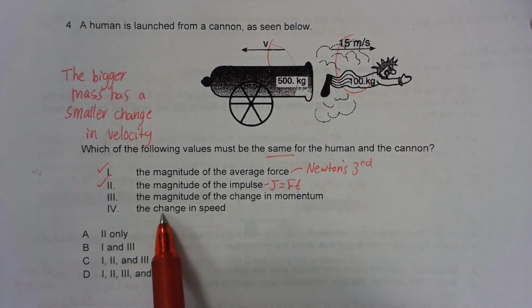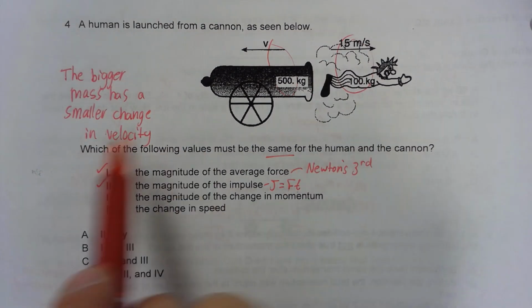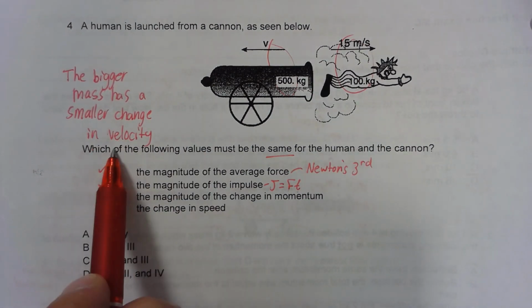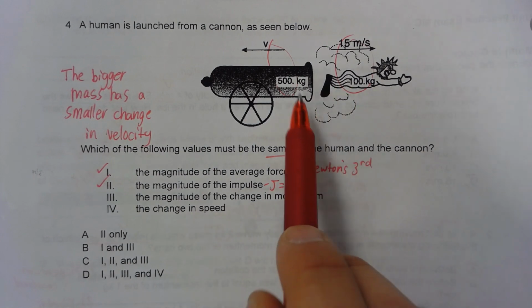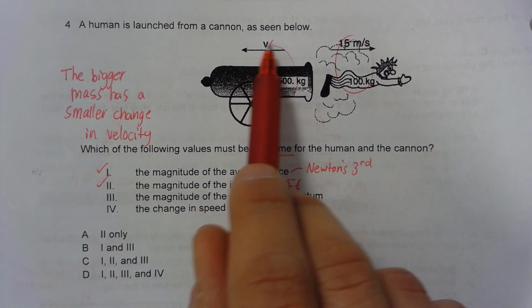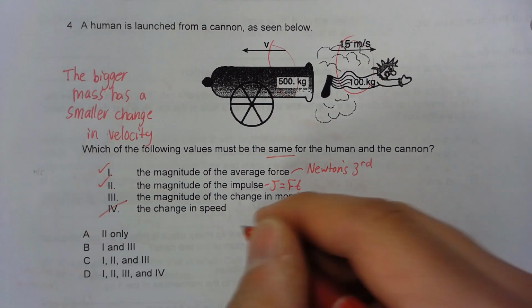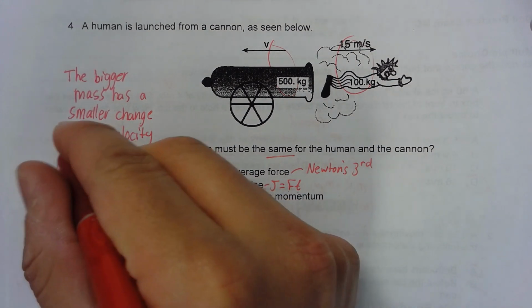The change in the speed, that we know is not going to be true because of this right here. The bigger mass has a smaller change in velocity. So this guy went from 0 to 15, the cannon went from 0 to something less than 15. So we know that this is not true because of our rule right here.